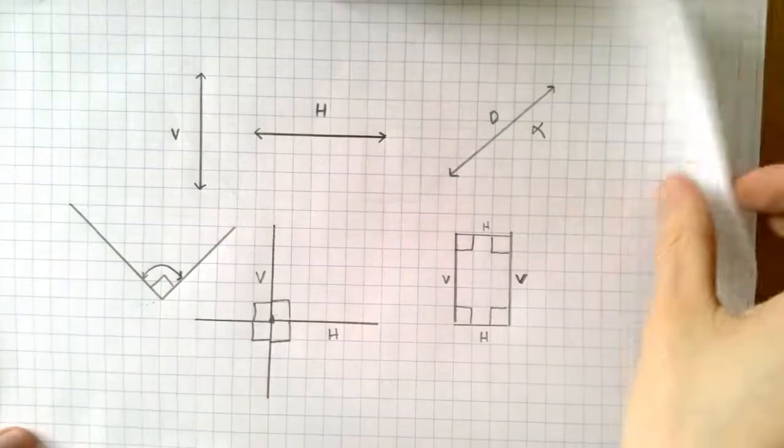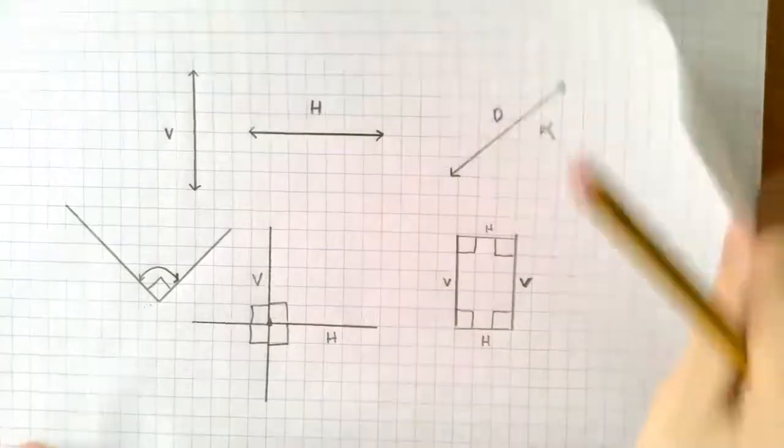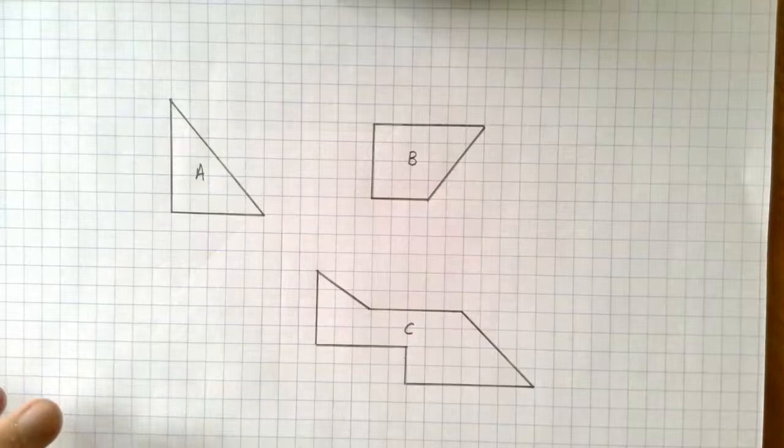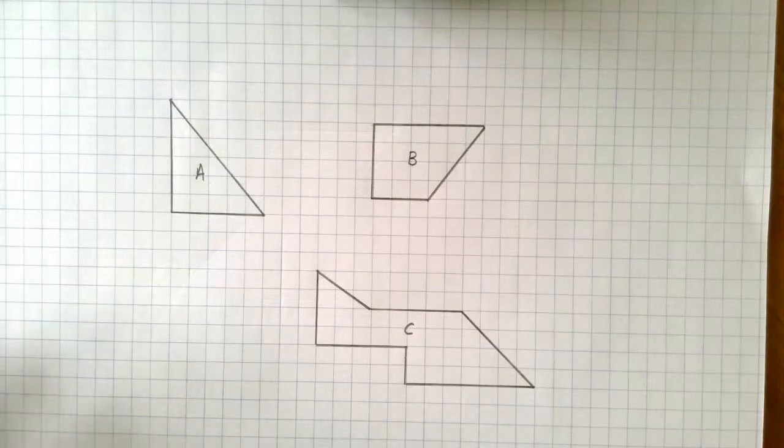So just like I've done, I've got some weird and wacky shapes. So feel free to try and draw them out if you can, or just pause the video and have a think and have a look. And actually, I want you to identify vertical, horizontal, and how many, or if there are any, right angles as interior angles within those shapes.